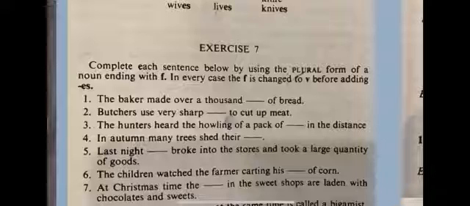Butchers use very sharp dash to cut up meat. What we use to cut something that ends with fe. Fine. Now the hunters heard the howling of a pack of dash. Which animal howls? So just see and write in the distance.